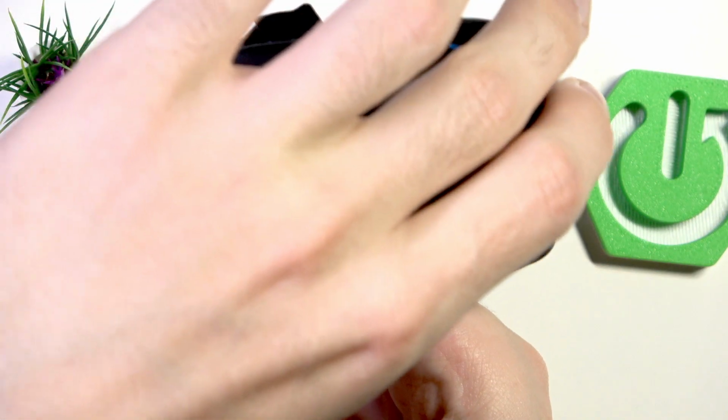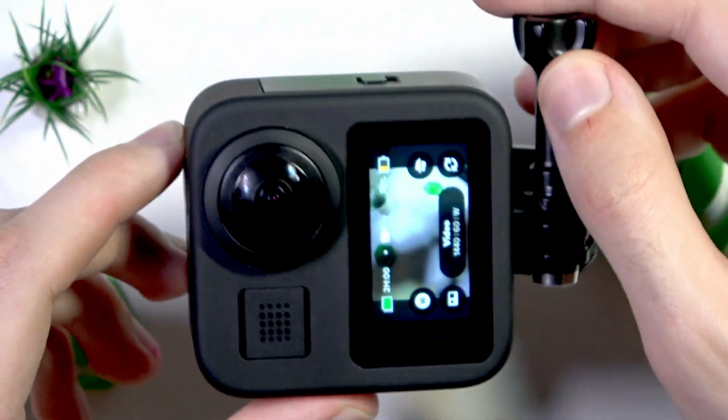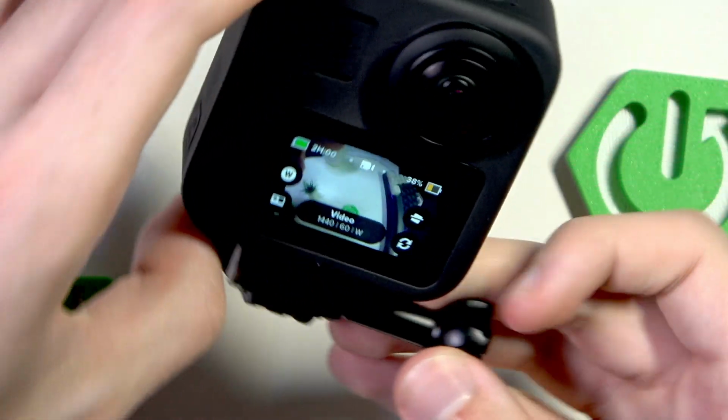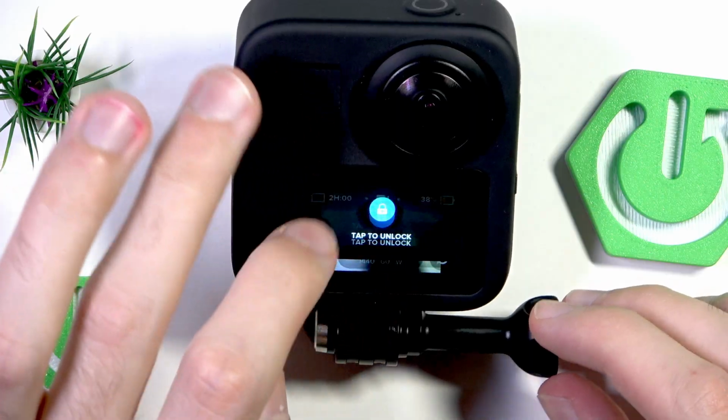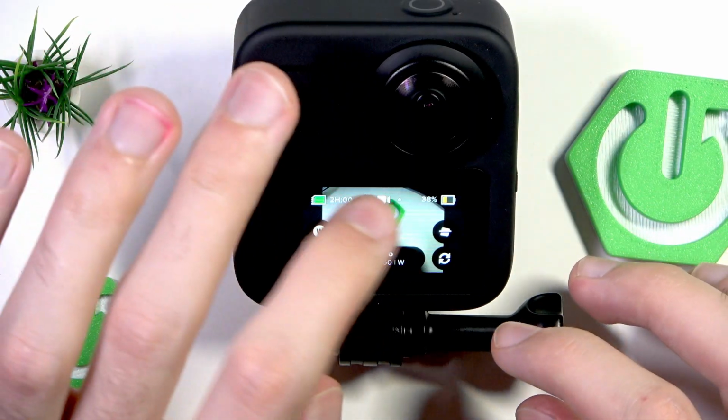And now, we can see that it's locked inside this mode. Oh, the focus died. Okay. So as you can see, we can rotate it freely, and the focus is there. So never mind, you don't really have to lock your screen, sorry for that.